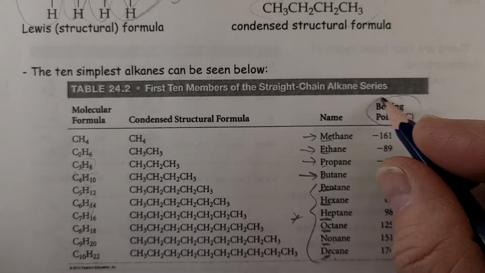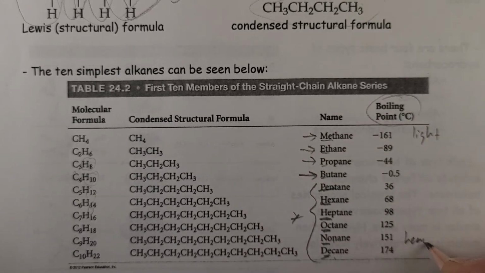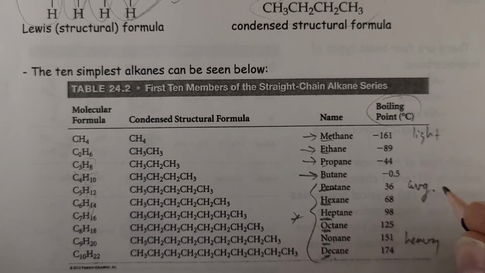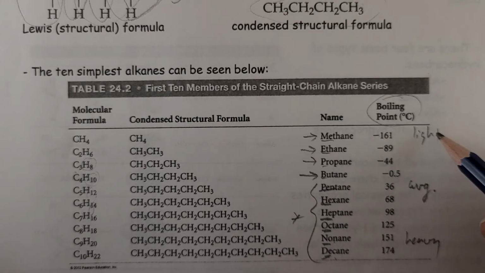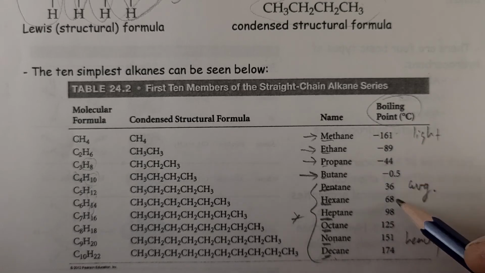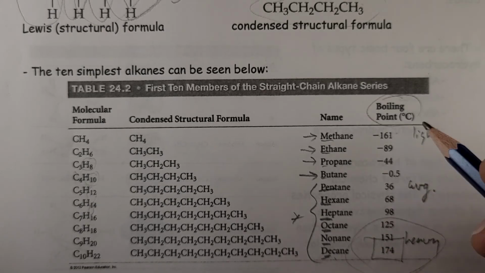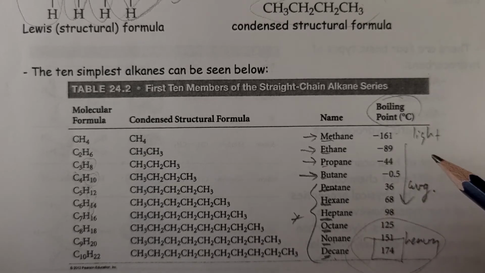And notice boiling points. So if we have light versus heavy, and then average. So remember we talked about lighter molar masses. The dispersion forces aren't as big as when we get down to here, and the dispersion forces are large, meaning that to go from a solid to a liquid is going to require a lot of energy, implied by the large boiling point. So boiling point increases as we go down a group here due to larger molecules.